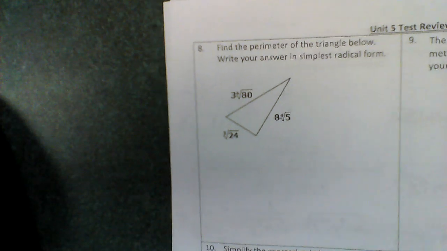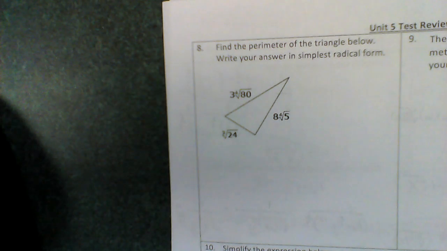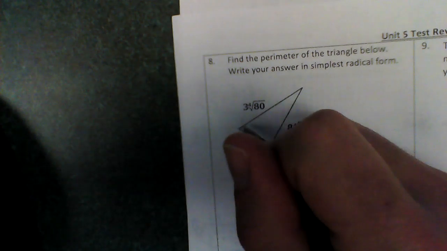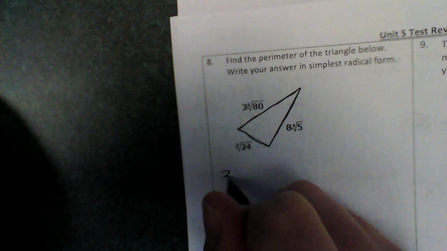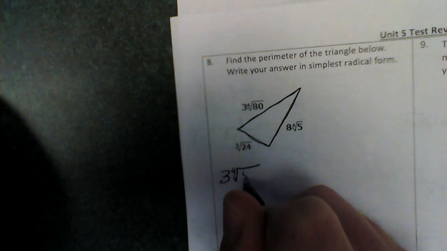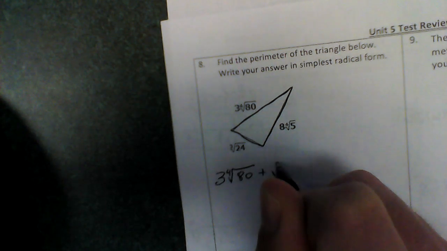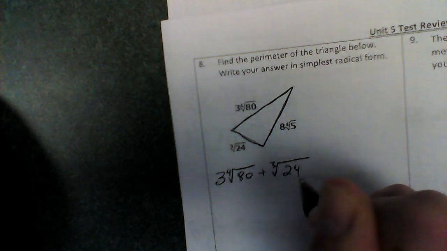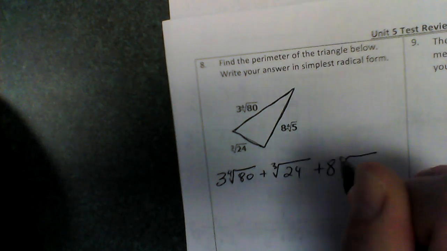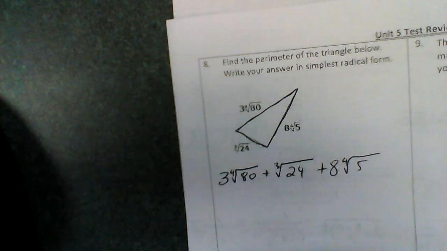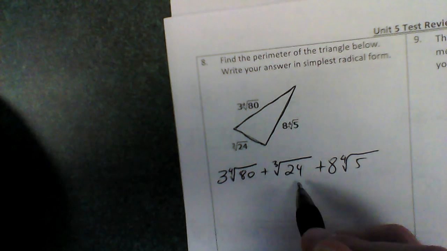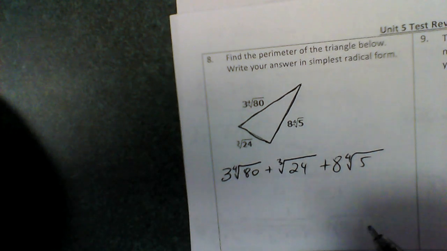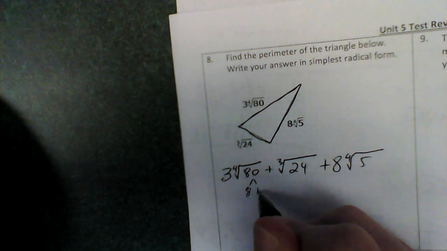Moving on. Find the perimeter of the triangle. Write your answer in the simplest form. Perimeter means you're adding up all the sides. So let's start adding them up. I'm just going to write it horizontally so it's a little easier to look at. Cube root of 24 plus 8 fourth root of 5. So there's no like terms right now. Like terms meaning they have the same radical and what's underneath and any variables, but there's no variables in this case. So now I look to simplify.